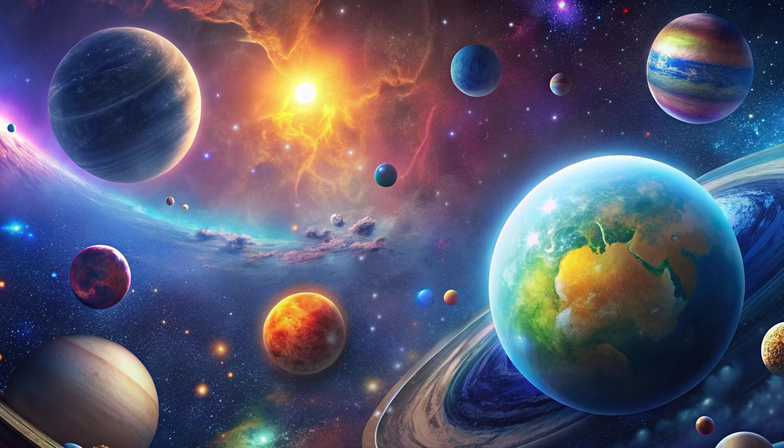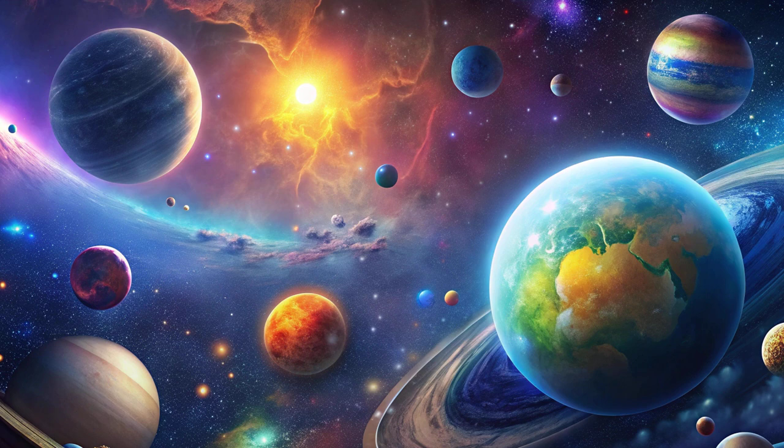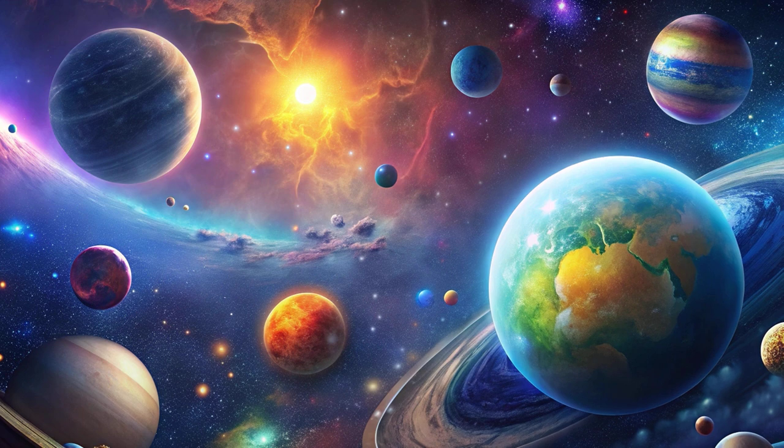The pillars of creation are not just a beautiful image. They're a window into the process of creation itself. They show us the raw materials from which stars are made and the forces that shape them. They remind us that the universe is a dynamic and ever-changing place where new stars are constantly being born and old stars are dying.